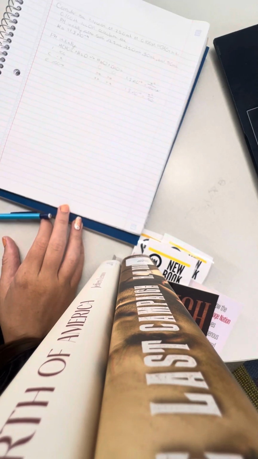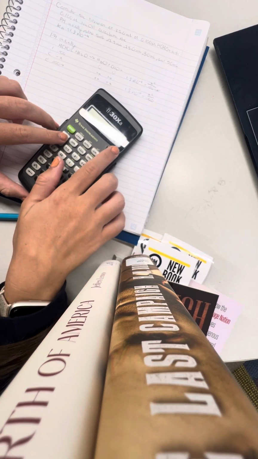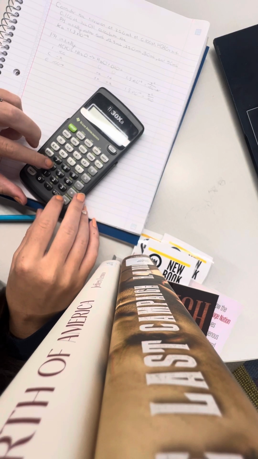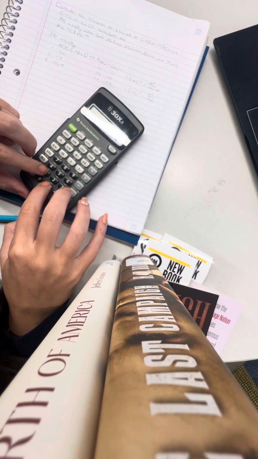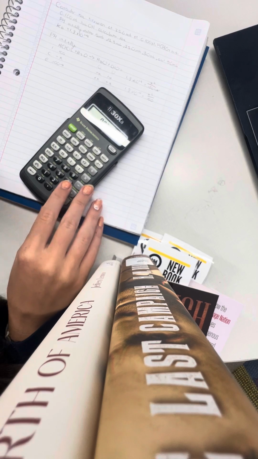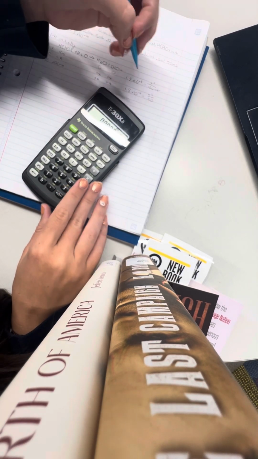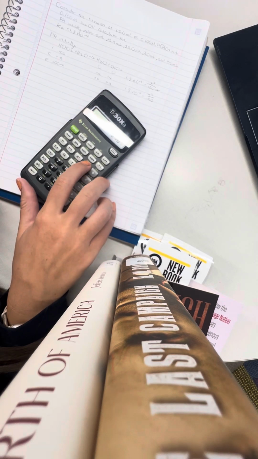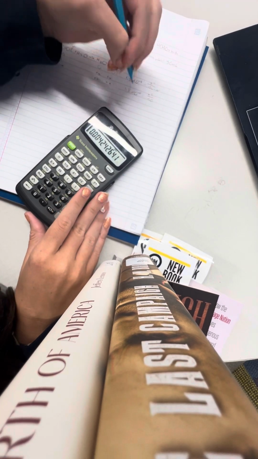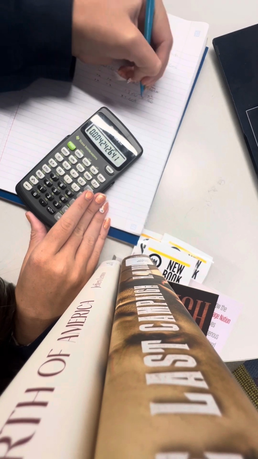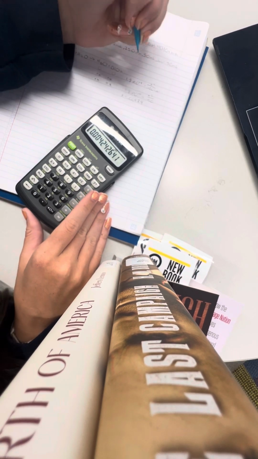Now we're going to do the calculations. So 1.8 times 10 to the negative fourth times 0.100 equals 0.00018, and then we're going to square root that because we're trying to get x. That means x will equal 0.00424.